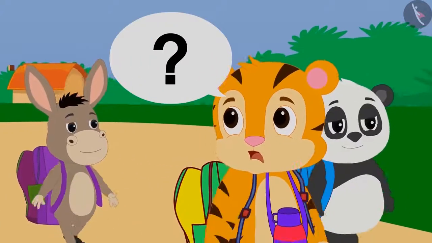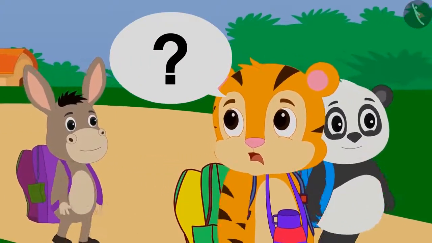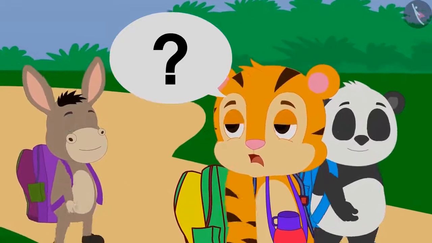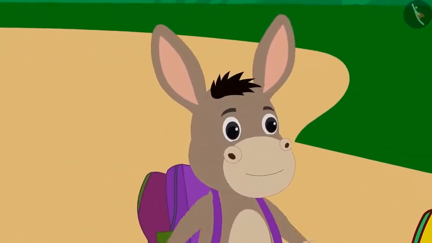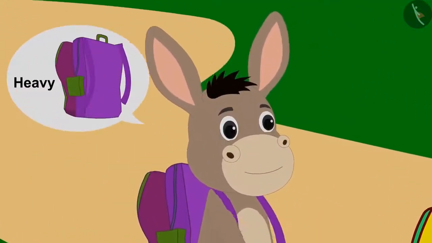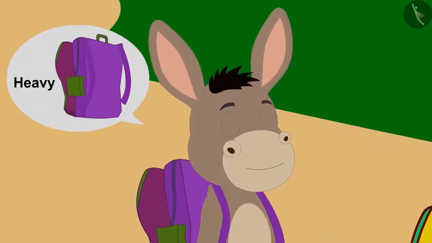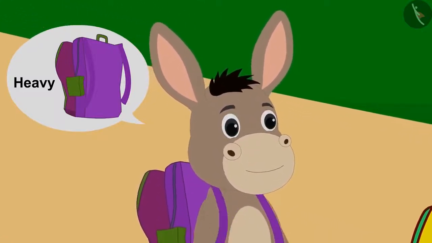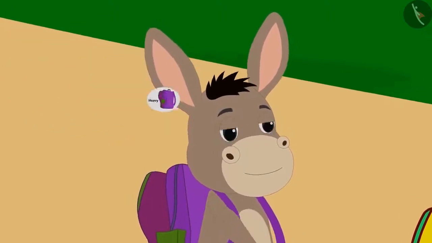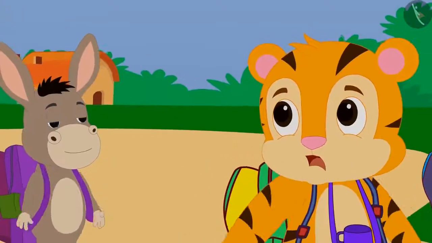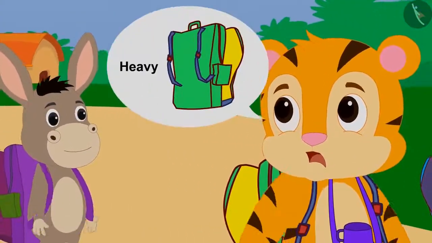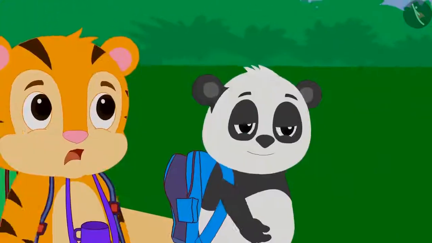Sher Khan asks Bhola why he is moving so slowly. Then Bhola told him that his bag is the heaviest, so he is moving slowly. Sher Khan said that his bag is the heaviest.